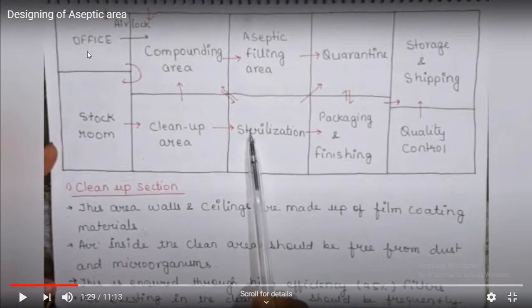You can simply say that it is the layout of a manufacturing unit or production unit. So here are the offices, then the stock room, then the cleanup area, again the cleanup area, then the sterilization area. The sterilization cleanup is again connected with the compounding area, and the compounding area is connected with the aseptic filling area and the sterilization area. Then after sterilization it goes to packaging and finishing.